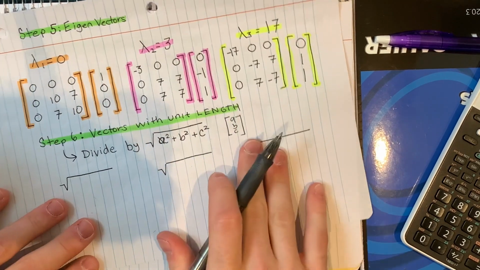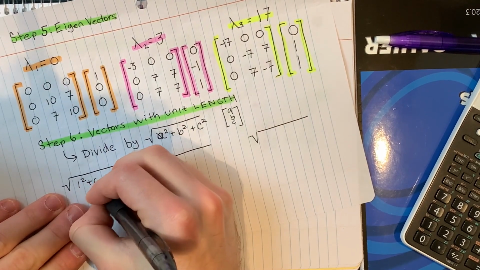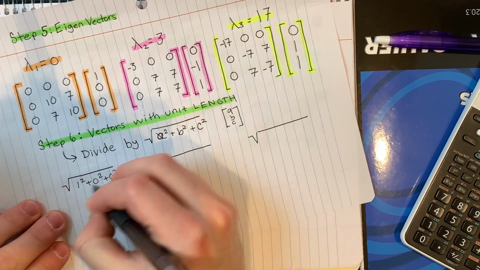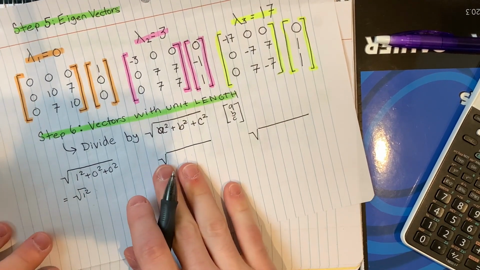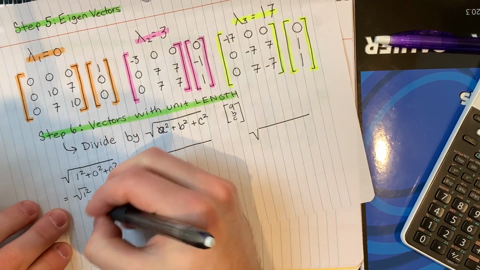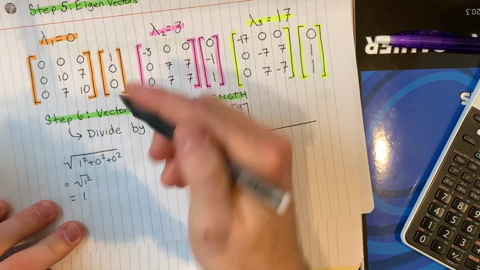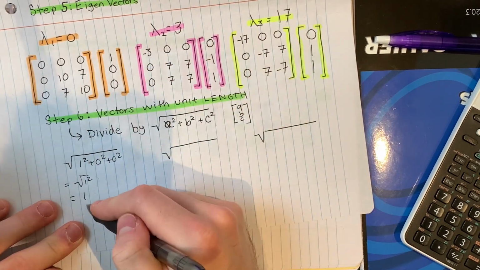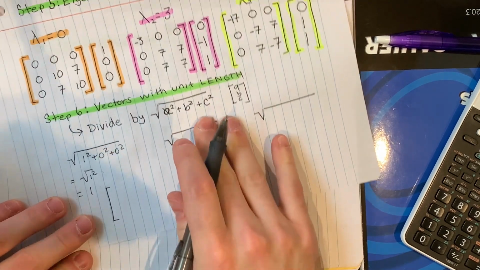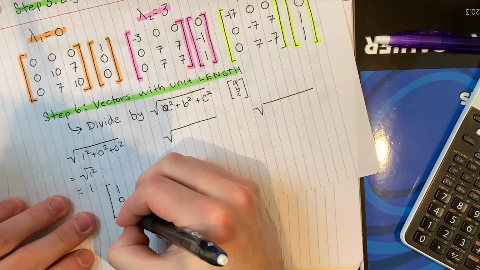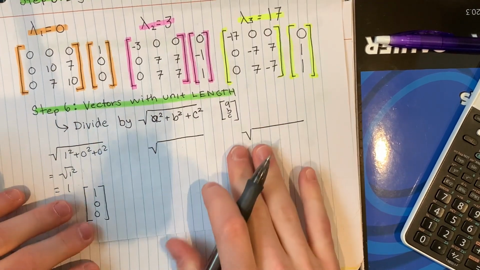Let's start with the first one. We'll have 1 squared plus 0 squared plus 0 squared, which is just 1 altogether. Now we divide our original eigenvector by this value. In this case we're left with the same thing, 1, 0, 0, because 1 divided by 1 is 1, and 0 divided by 1 is 0.